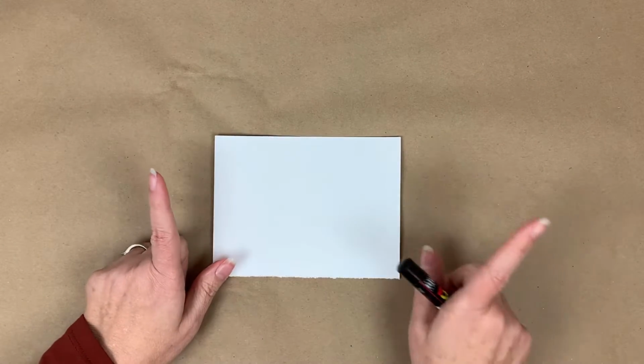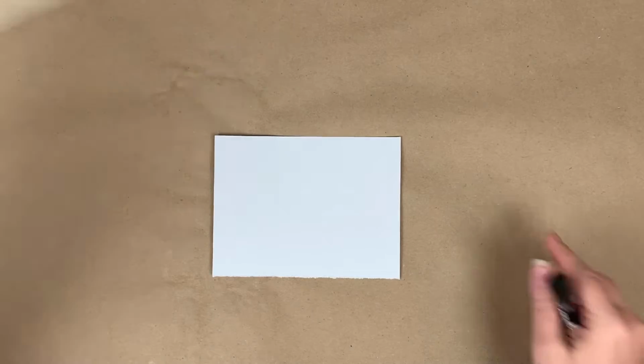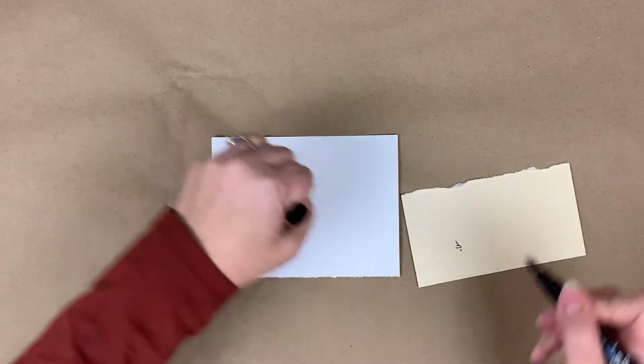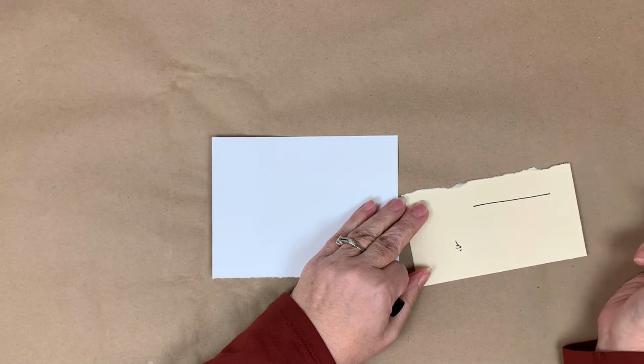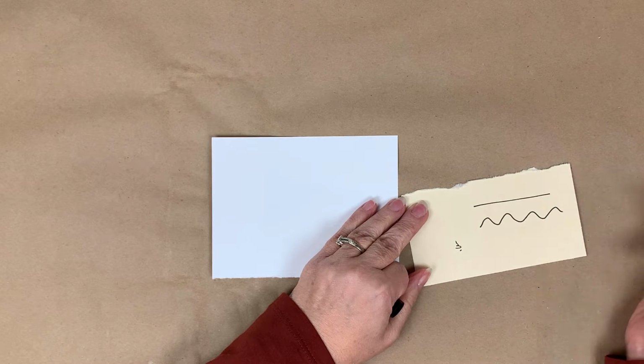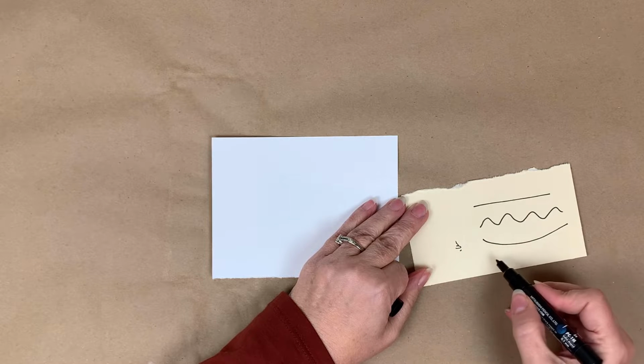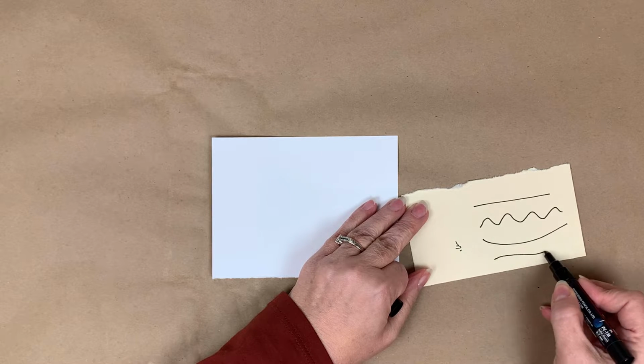Things that it is not, it's not a straight line. So a true neurographic line is not a straight line. It's not a wavy line. It's not a curved line, and it's not a smooth line.